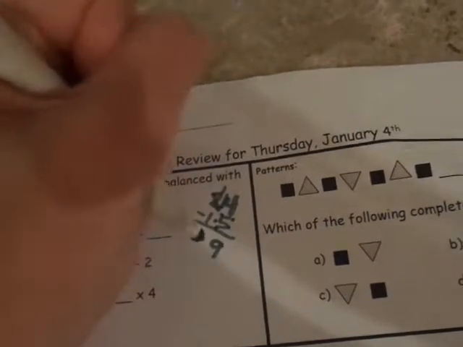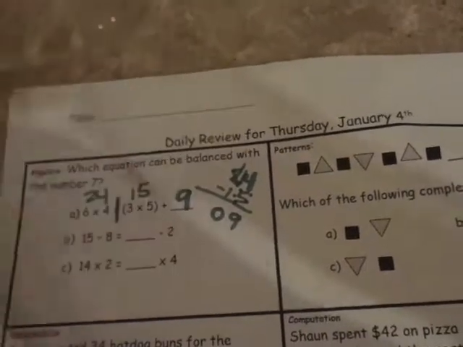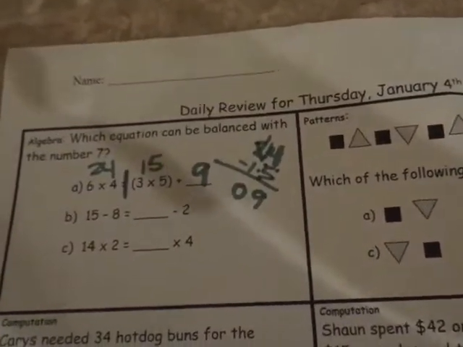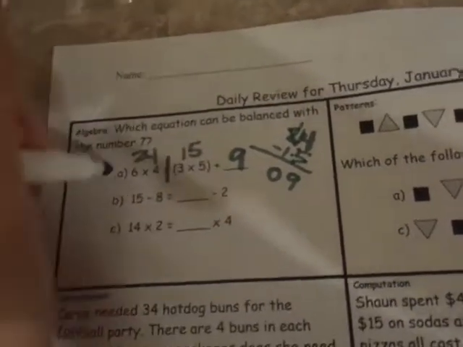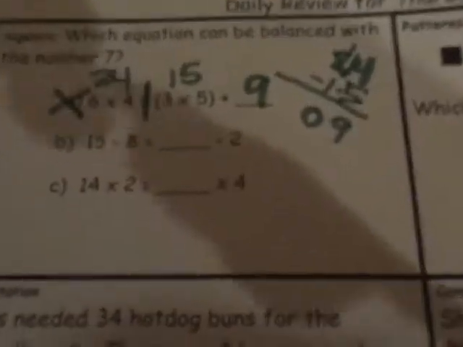14, 13, 12, 11, 10, 9. So we can get 9. 9 plus 15 equals 24. That is not balanced with a 7, so I can eliminate A.